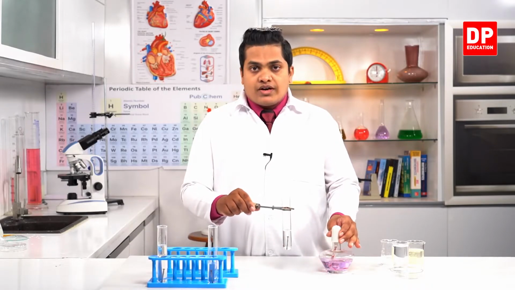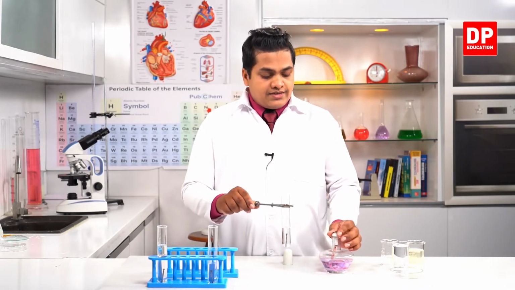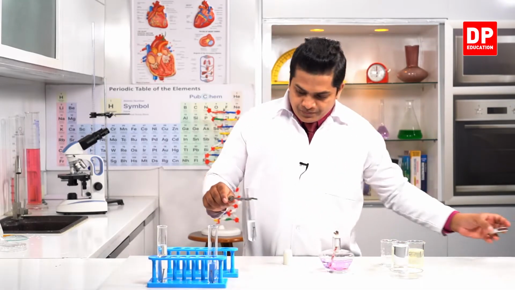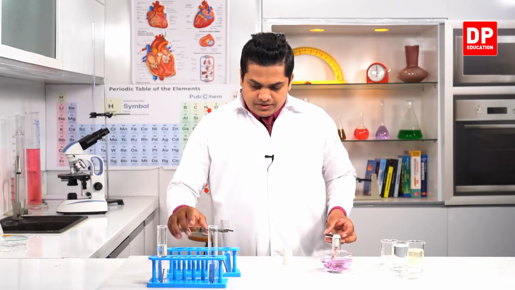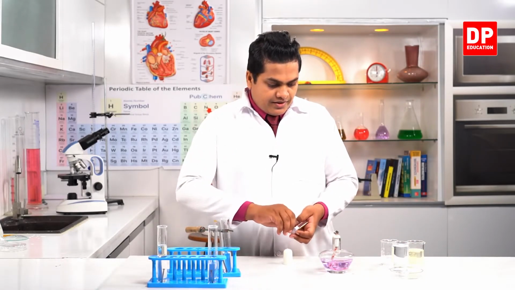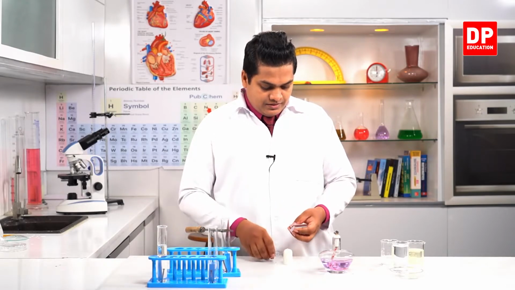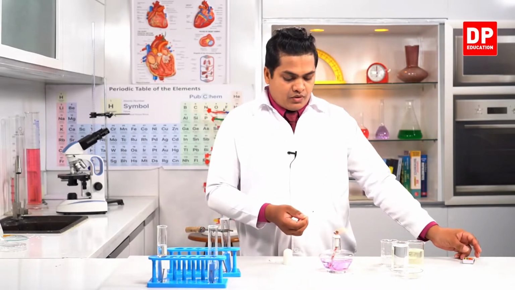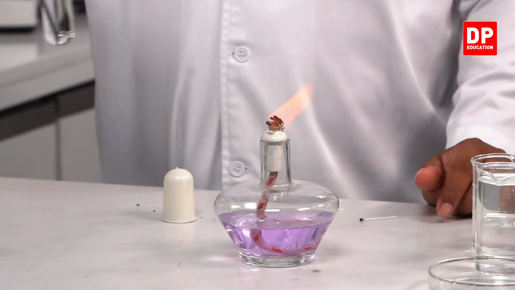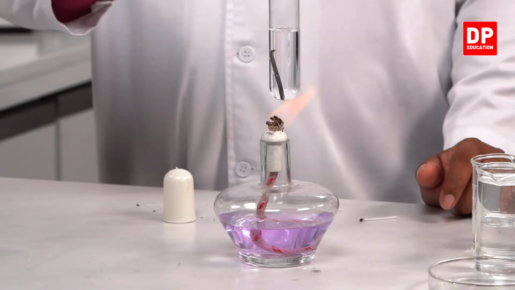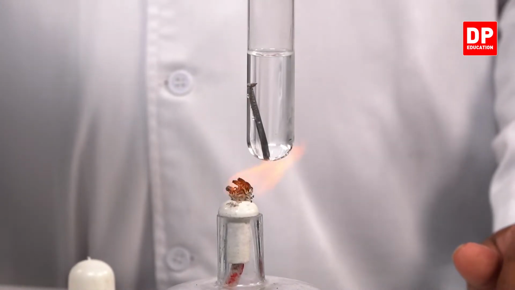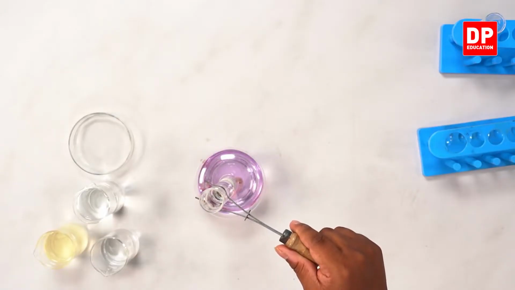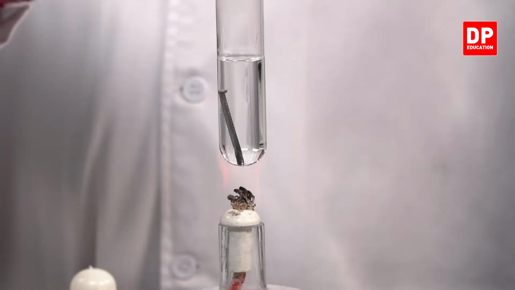So let's boil water and evaporate all the gases inside the system. Right, so keep it in here. Let's light up the spirit lamp and we'll boil the water in the tube until it boils and evaporates all the gases in it. So give it some time to boil.